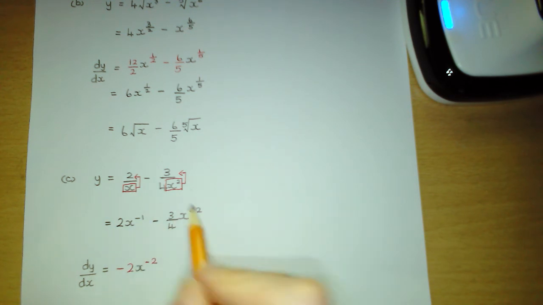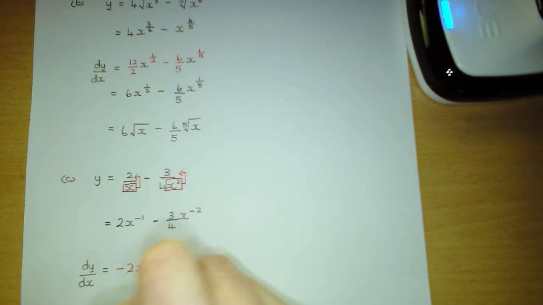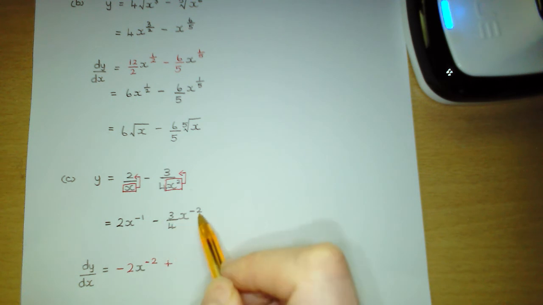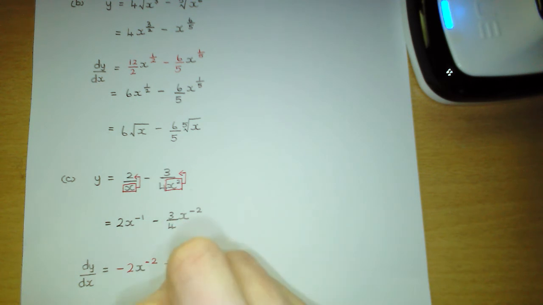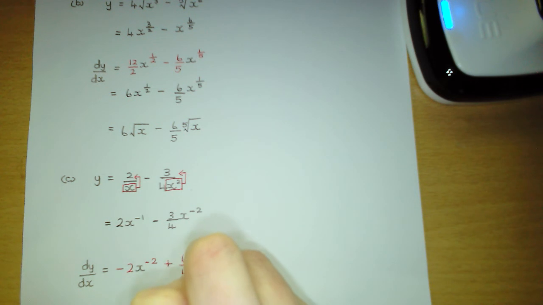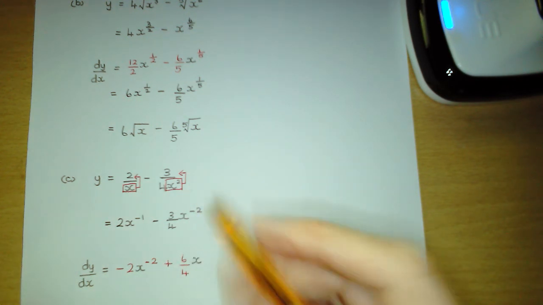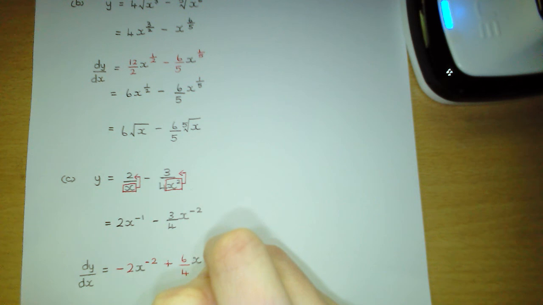And then go to our next term. We're going to multiply our next term by the power, which is negative 2. So we're multiplying a negative by a negative. So that's going to give us a positive. And then we're multiplying 3/4 by 2. So that's going to give us 6 over 4. And then we're going to copy down our x. And then we're going to subtract 1 from the power. So that's now going to become minus 3.